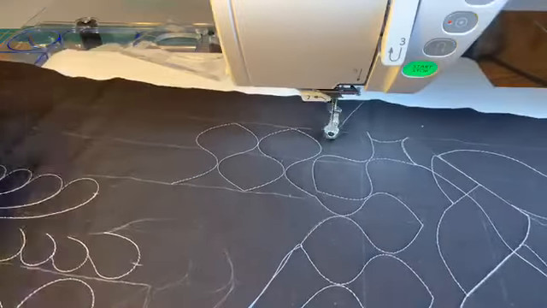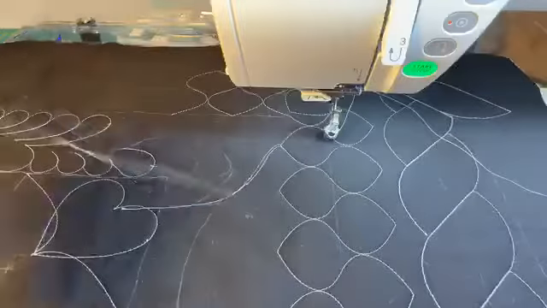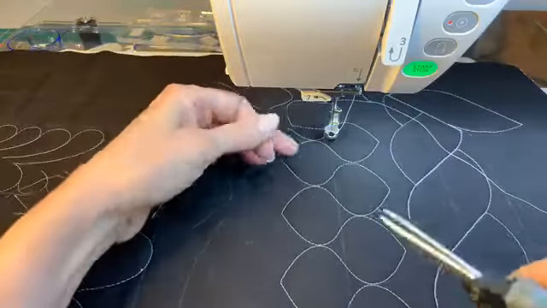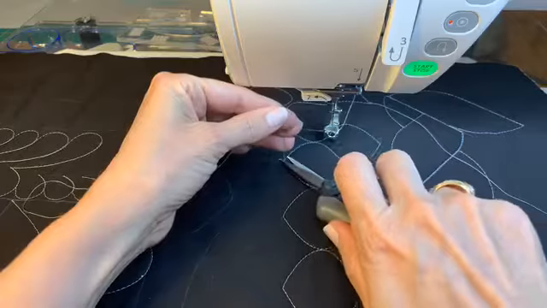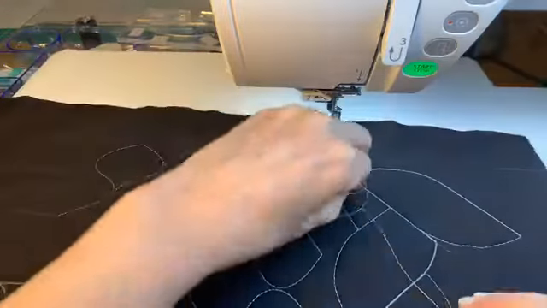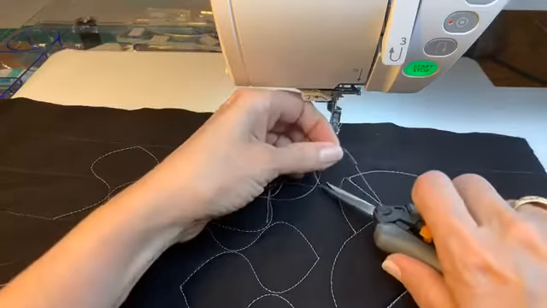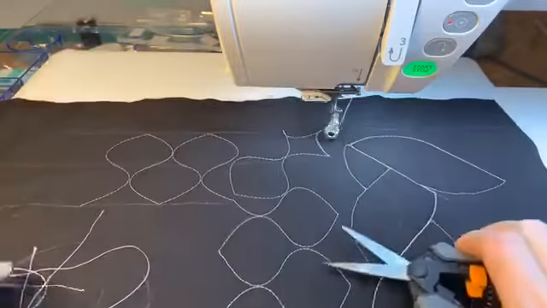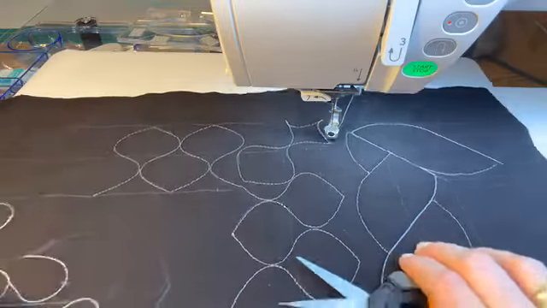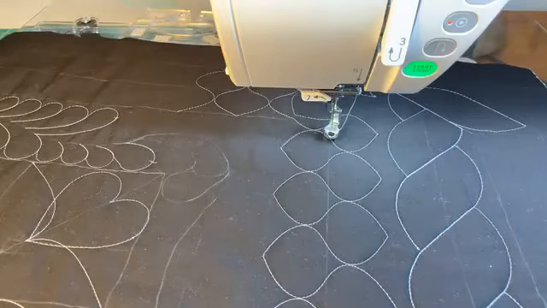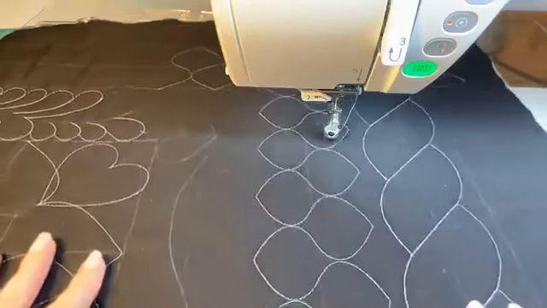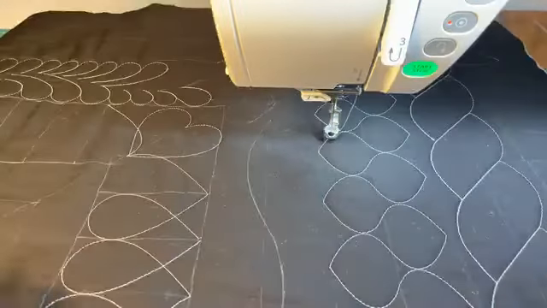Okay, so let's see where we're at. Let me cut some of these threads really quick. So a couple questions. Carol asks, on the rope template, the sizes are 1.5 A, B, C, D, and E, 2.5 A, B, C, D, and E, etc. What are the letters? So the letters give you information about how, let me go to the rope real quick.